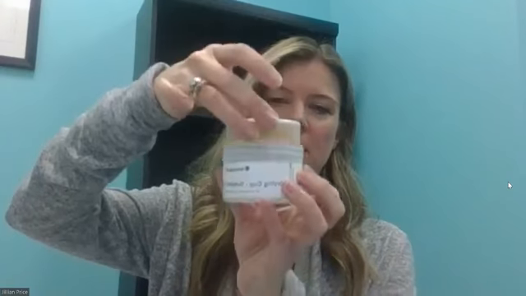Okay, so for putting it back in, you want the beads facing down. You want to put your foam pad on top. And then you just put the lid on.